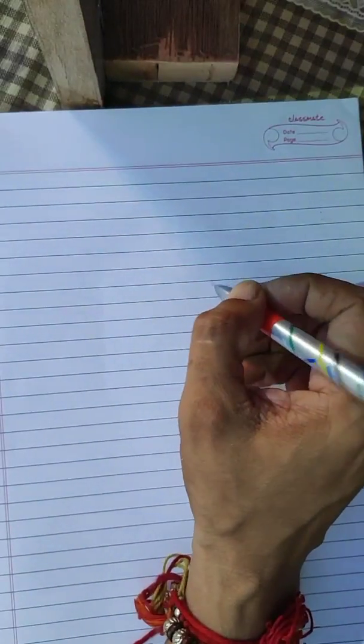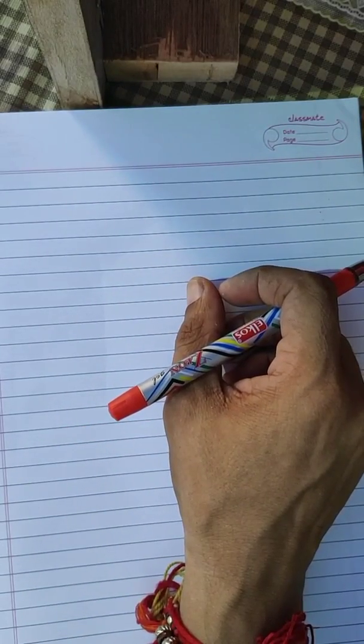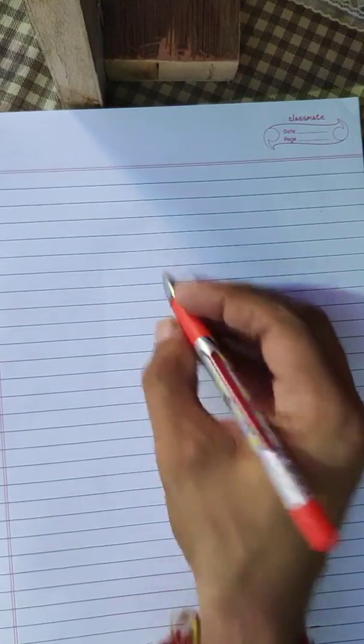Now this is another video about differentiation. We have already seen that a function may be linear or quadratic or cubic or many more. Let's go straight to differentiation.